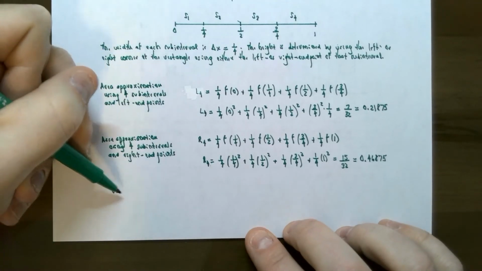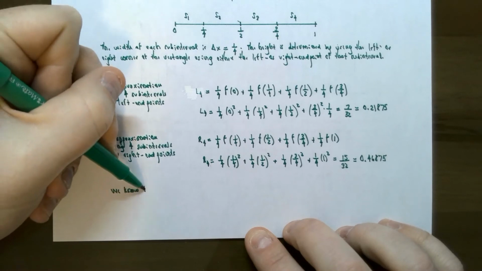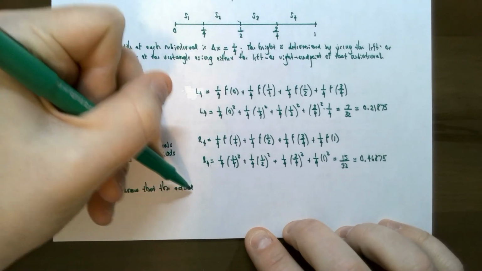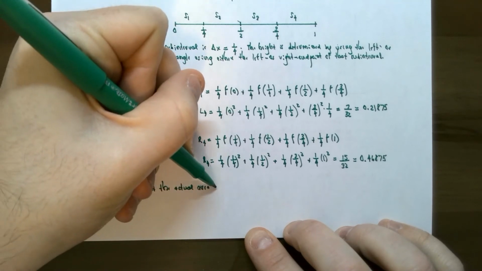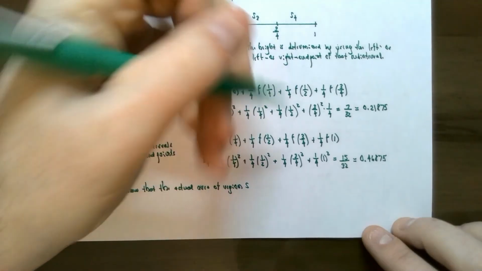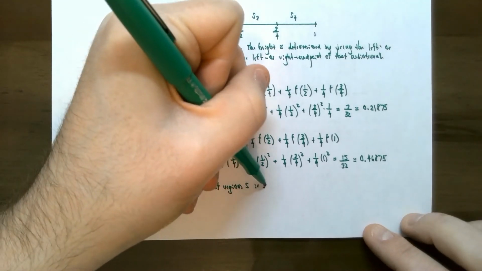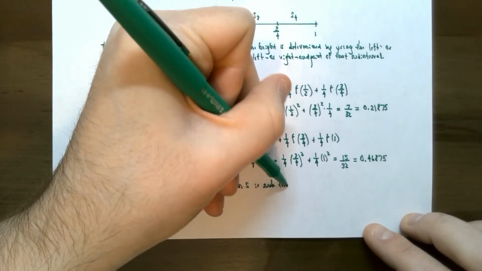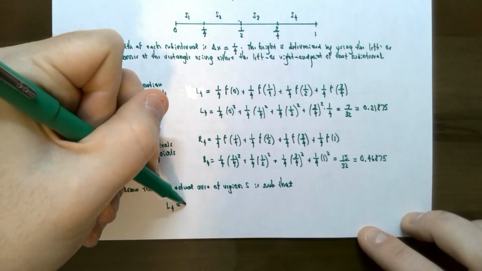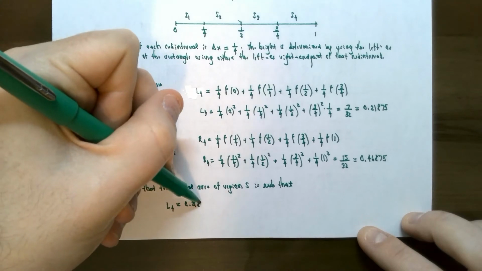So we know that the actual area of region S is such that L sub 4 was an underestimate, and it was 0.21875.